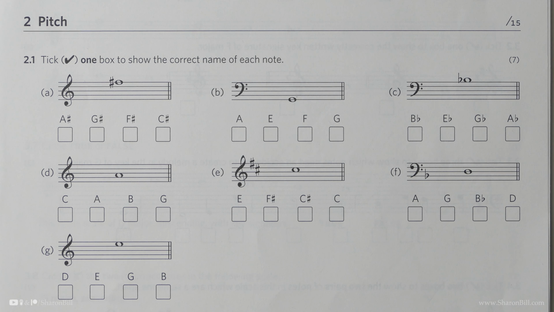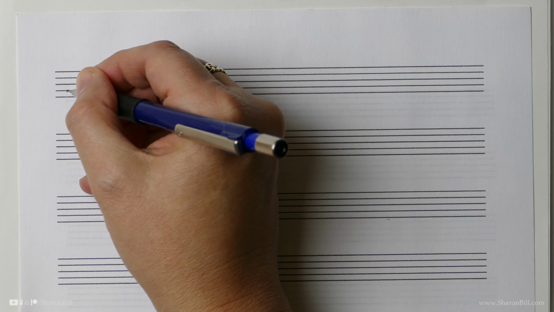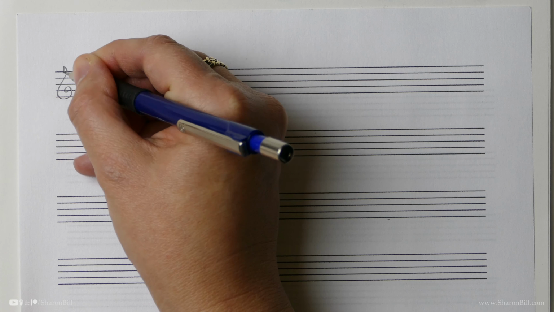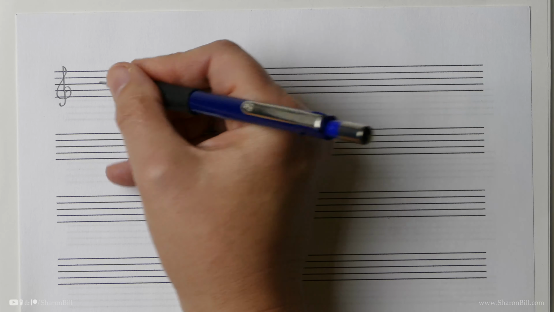If I just grab a little piece of manuscript paper, just as a quick reminder for the treble clef, it depends what instrument you play, which one you find easier. If you play piano, you'll be okay with treble and bass clef, but that's not always the case.